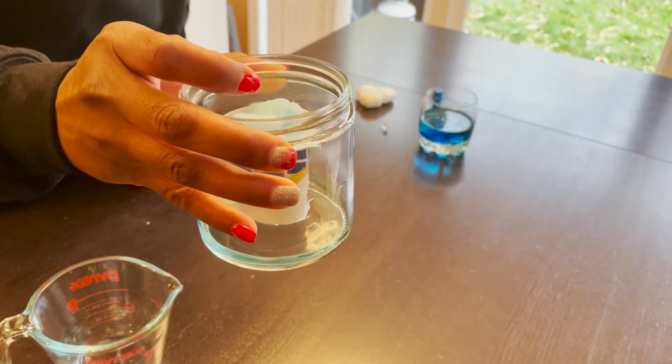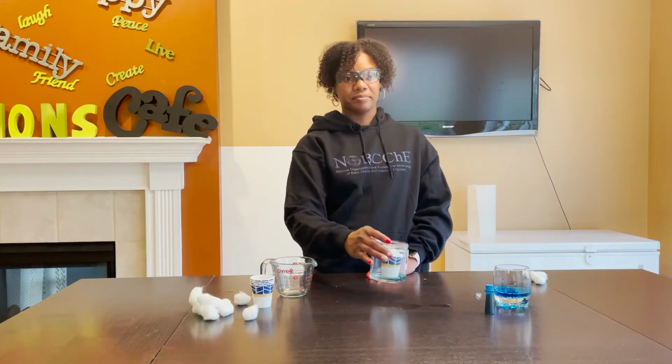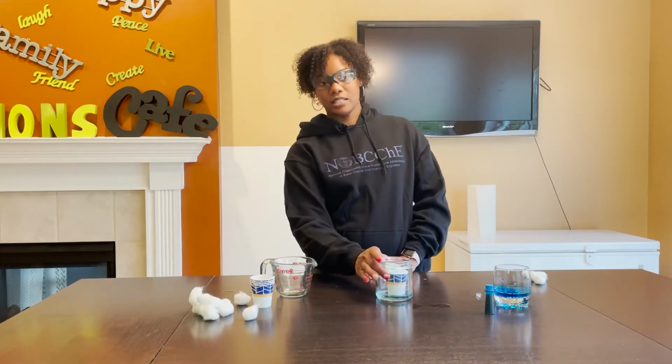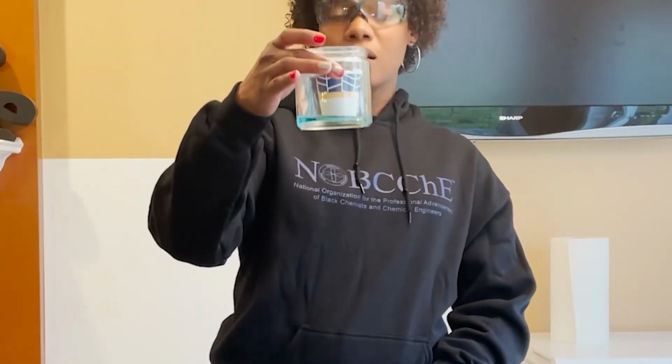You should see some of the water stay in the jar until the cotton balls can't hold it anymore. And then it starts to leak out through the holes at the bottom of the cup. So this is a good model of what's happening inside of the cloud.